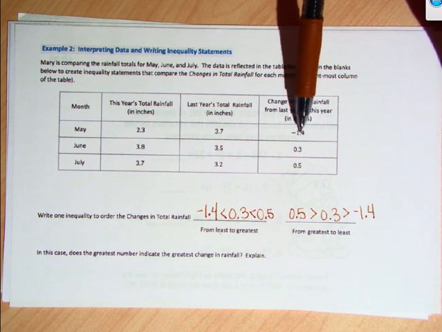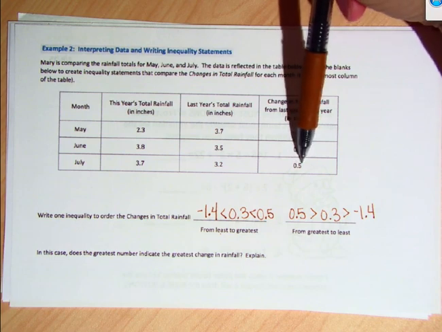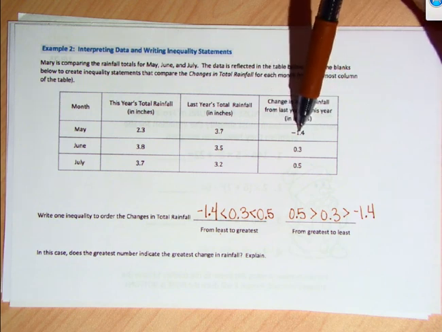So there was a 1.4 inch change in May. There's only 3/10 of an inch of change in June, and half an inch of change in July. This is the most change. It's to the negative, but it is the most change, so the greatest change.